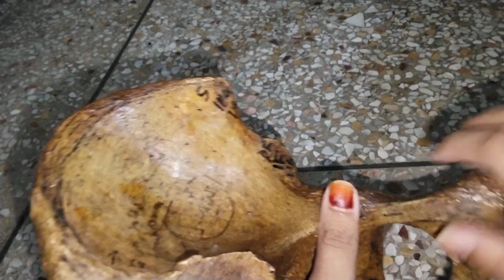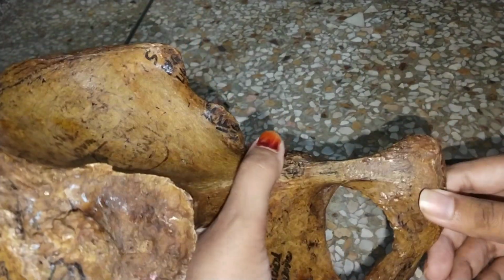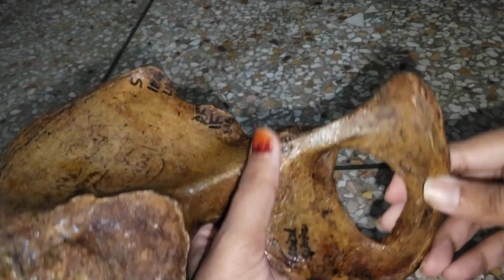Now if we talk about the pubis. In the pubis, we say that it forms the anteroinferior part of the hip bone. Secondly, it forms the anterior one fifth of the acetabulum. Now the pubis has a body, a superior ramus and an inferior ramus.